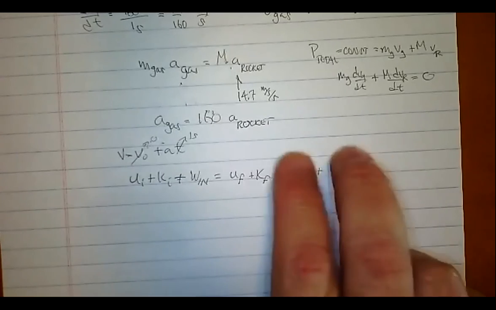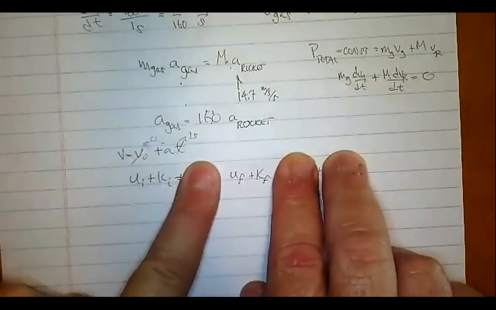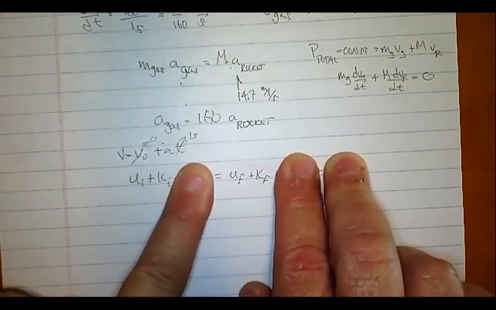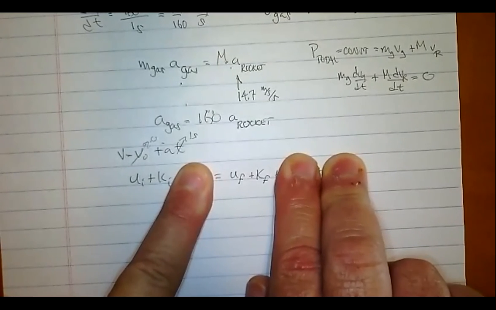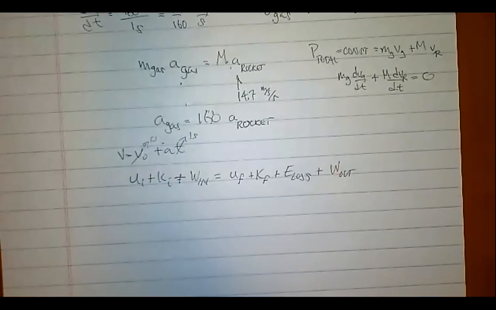If you have a system where it's conservative, and that's literally what the phrase is, then you have just this form, and that's always true, but only with conservative forces. It turns out conservative forces are ones whose curl equals zero. Gravity, the electric force, and the magnetic force are all curl-less forces in some sense, so you can make scalar potentials out of them.